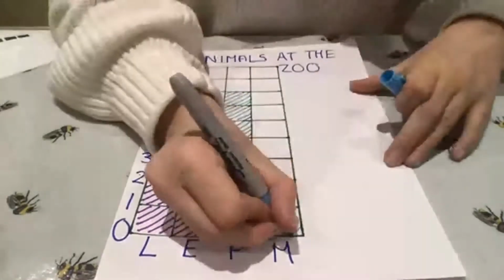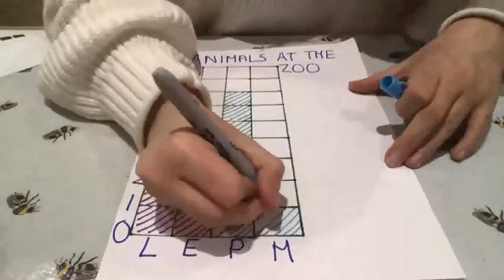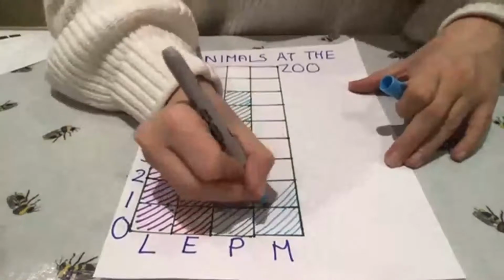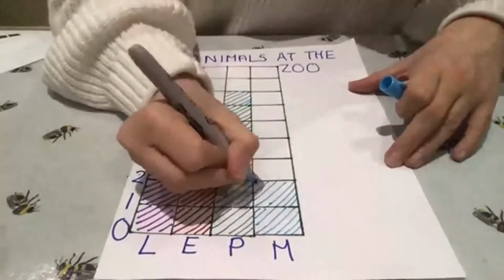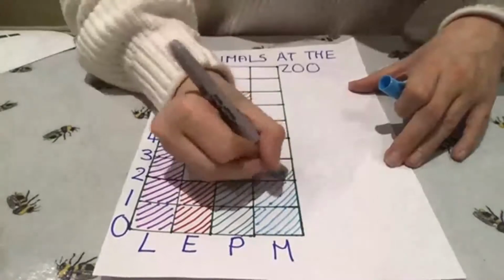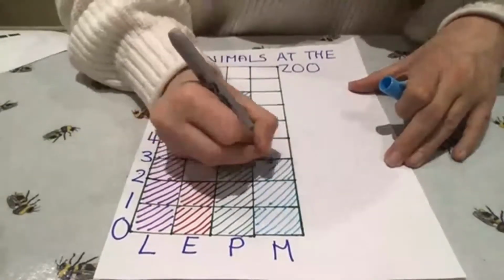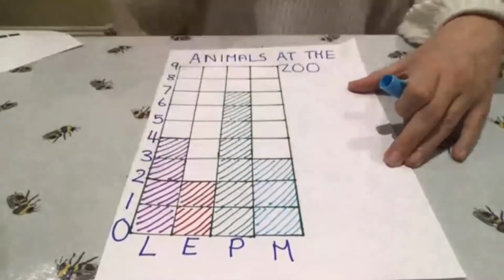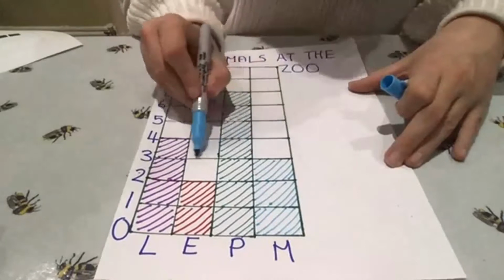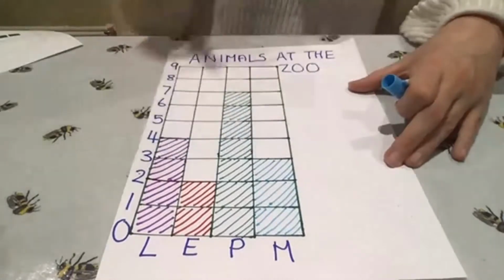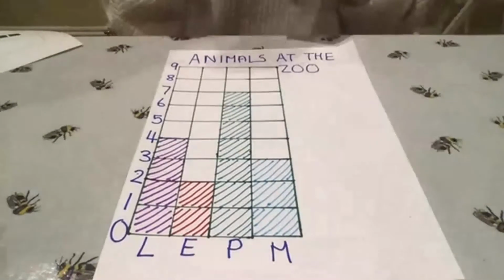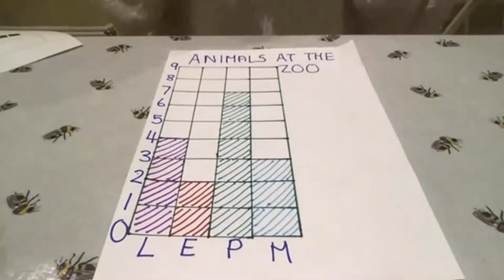So let me colour in 1. Okay, and 2. And how many more do we need, year 2? Yes, we need 1 more because we're representing 3 monkeys. Okay, so have I finished? Well, let's have a look. Let's move our finger across. And yes, look, we have 3 monkeys because we've landed on the number 3. So there we go. We have completed our block diagram to show the number of animals at the zoo.